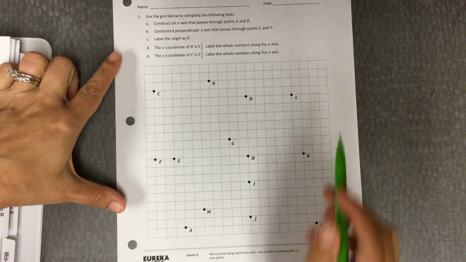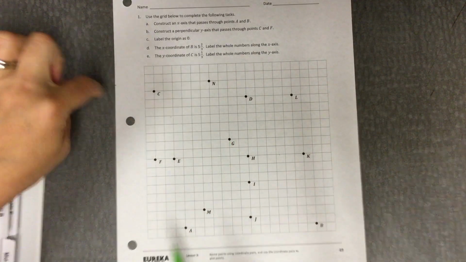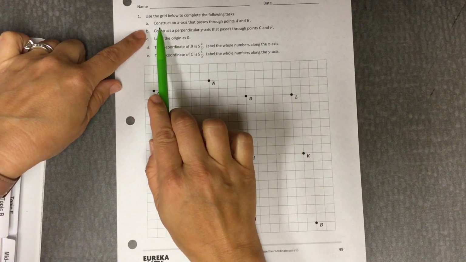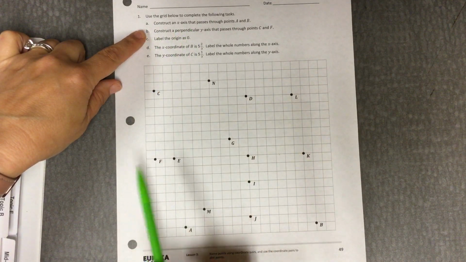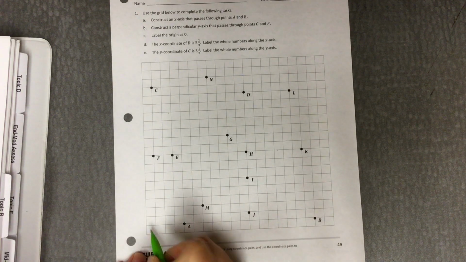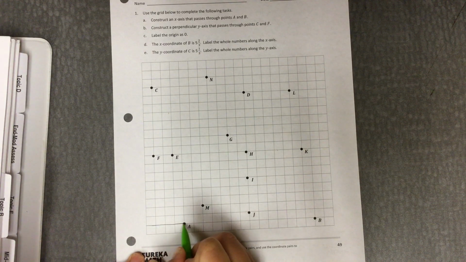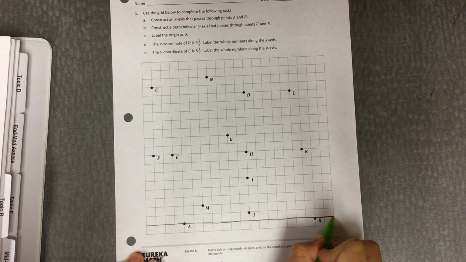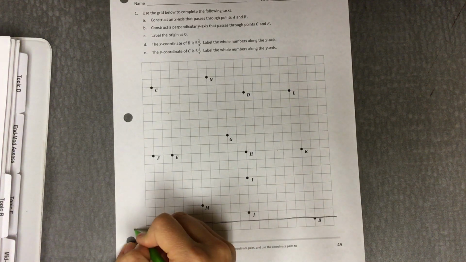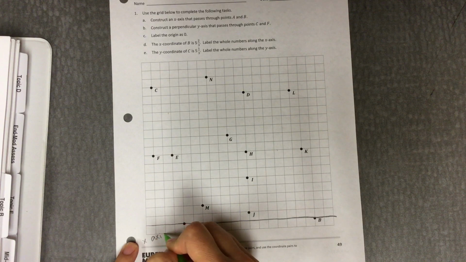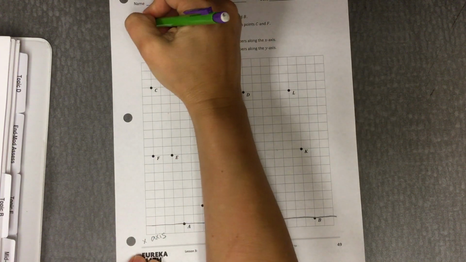So the first thing is I have this grid paper and I have a lot of different points on there. And I've got to follow these next tasks. It says construct an x-axis that passes through points A and B. So an x-axis is basically that line. So I want to find A and B, and I'm going to make my x-axis, which is going to just go through A and B. So this is going to be what I call my x-axis. Okay, so I've done A.